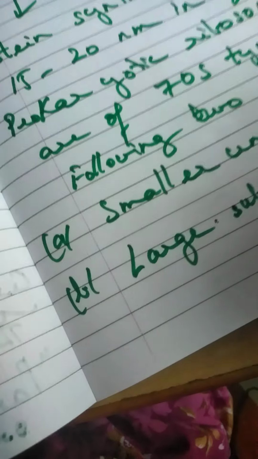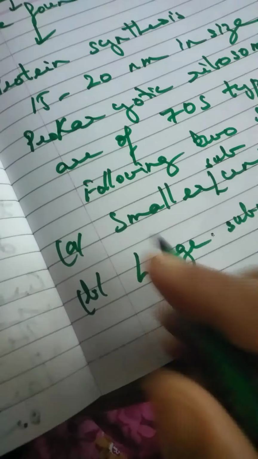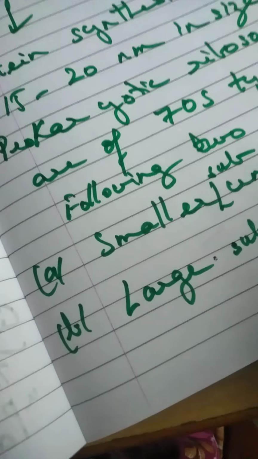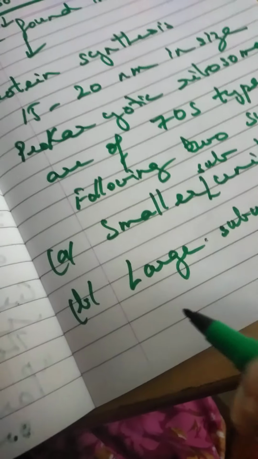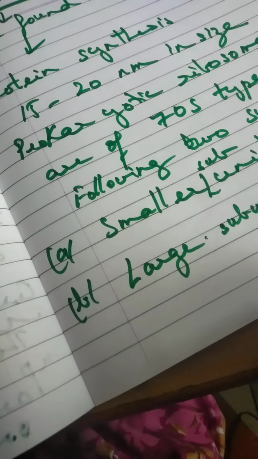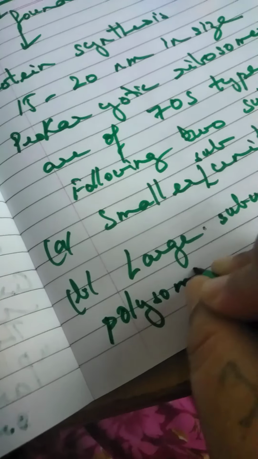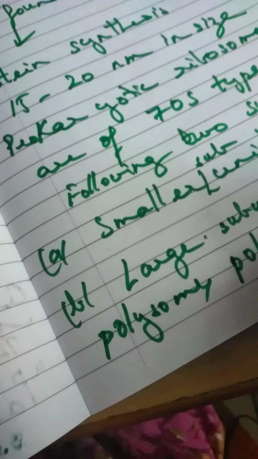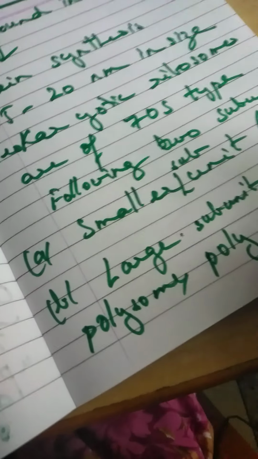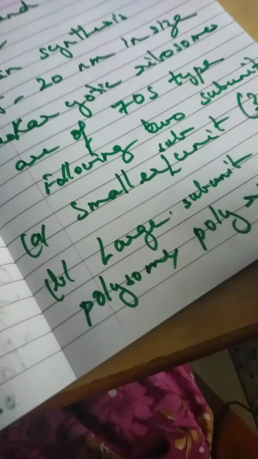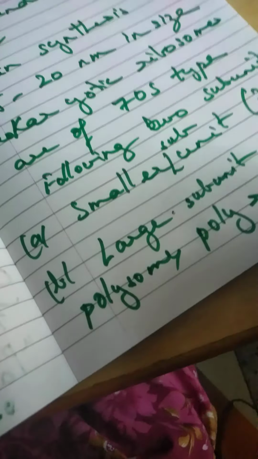So ribosomes are found in the prokaryotes. Their function is protein synthesis. They are 15 to 20 nanometers in size. Prokaryotic ribosomes are of 70S type, made up of two subunits: the smaller subunit is 30S and the large subunit is 50S. When ribosomes are arranged in a helical group, they are called polysome or polyribosome.